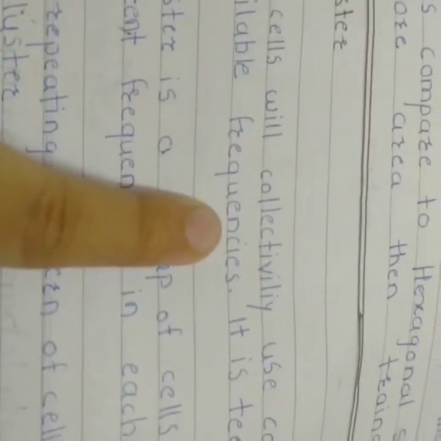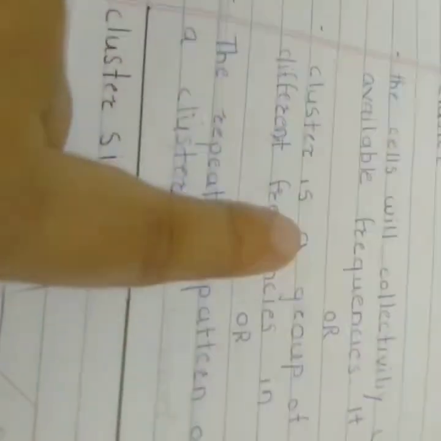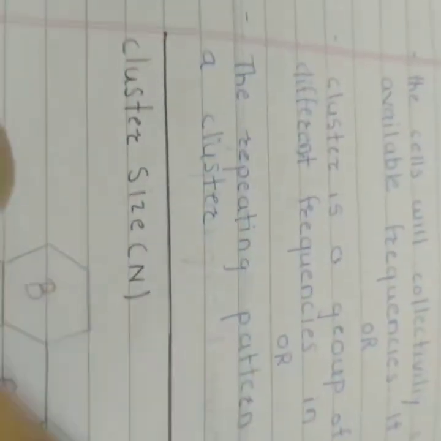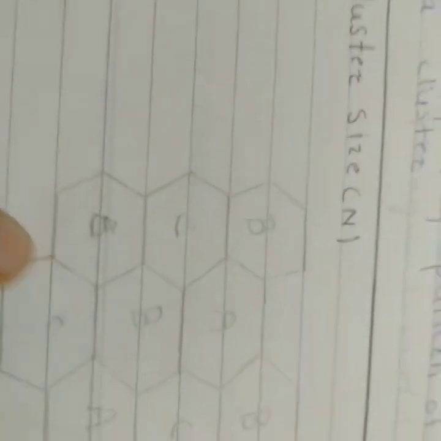Cluster has different definitions. The cells that collectively use the complete set of available frequencies are also called a cluster, or as we saw, a group of cells is also called a cluster. A repeating pattern of cells is also called a cluster. Then what is cluster size? Here we can say that there are three types of cells, A, B, C. So cluster size is 3.